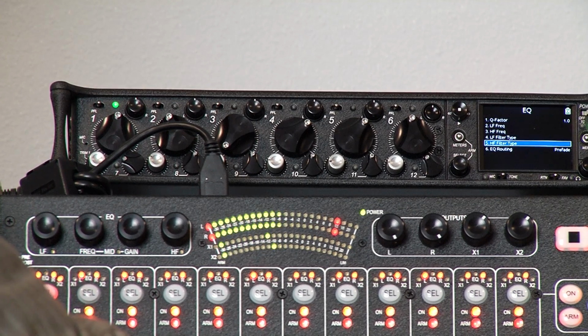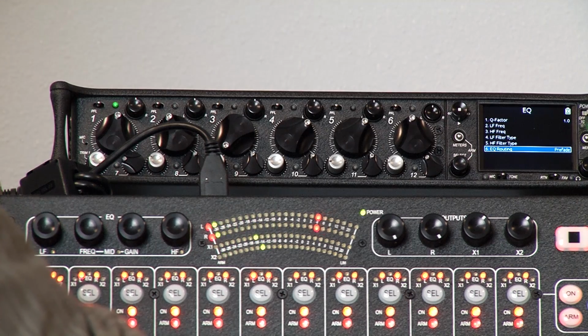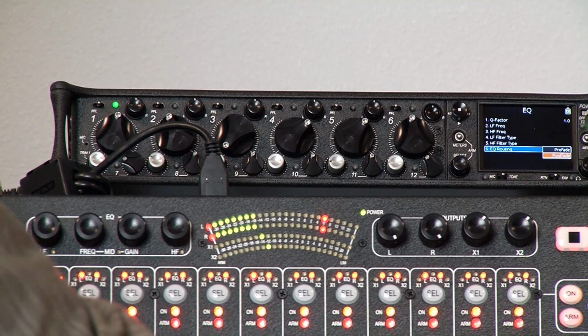And finally, we have the EQ routing menu, which determines how EQ is applied, whether it's applied to the input pre-fade or post-fade. Now, if you want EQ applied to both the ISO tracks and the mix tracks, select pre-fade. If you want to apply the EQ only to the mix tracks, then select post-fade, and this will leave your ISOs raw.